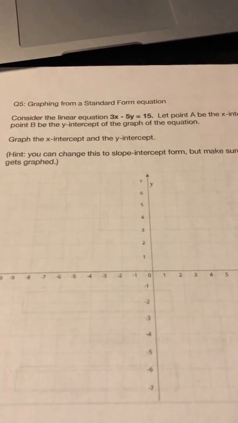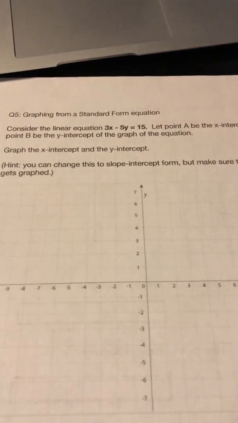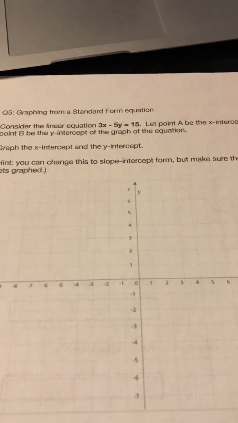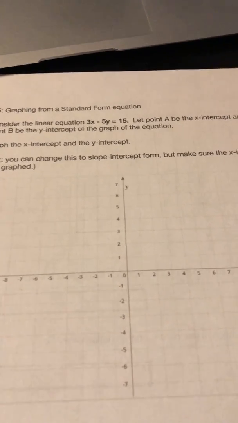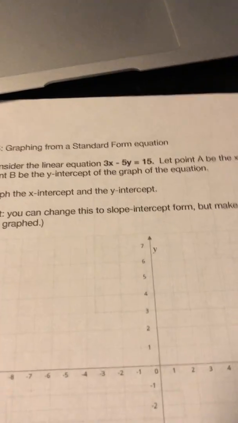Question number 5, graphing from a standard form equation. Consider the linear equation 3x minus 5y equals 15. Let point A be the x-intercept and point B be the y-intercept of the graph of this equation. Graph the x-intercept and the y-intercept.